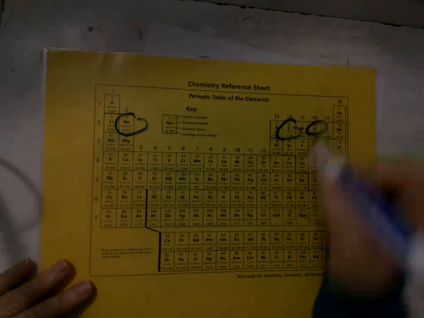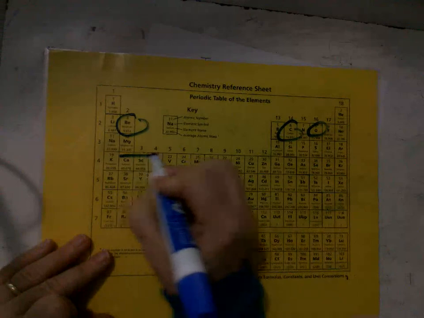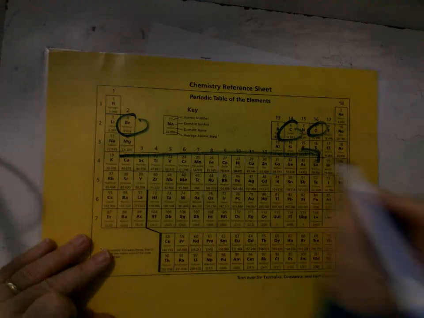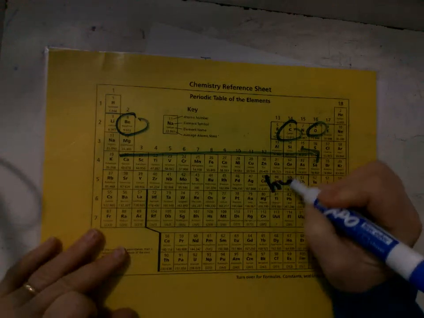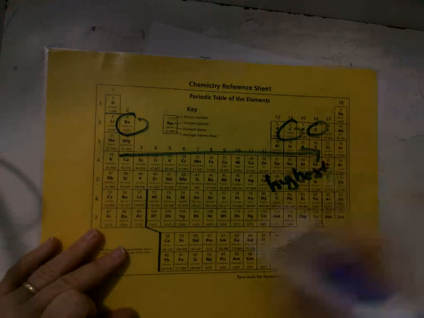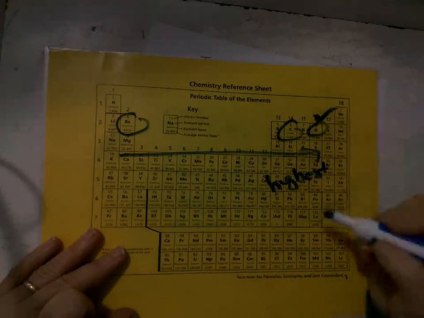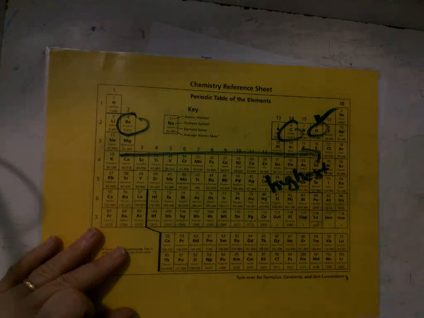Okay, so let's do another one. You're going to do beryllium, carbon, and oxygen. And we're doing ionization energy, so it increases in this direction. So which one, beryllium, carbon, or oxygen, would have the highest ionization energy? So we're looking for which one has the highest. So you're going with the arrow, so oxygen would have the highest.